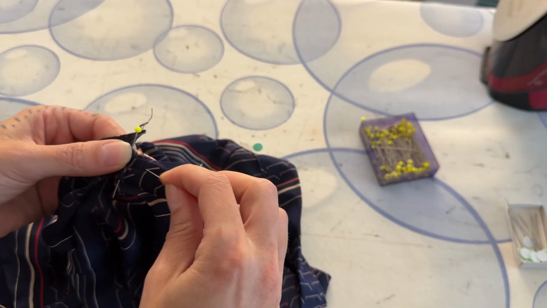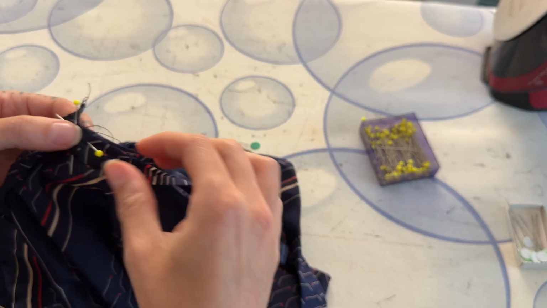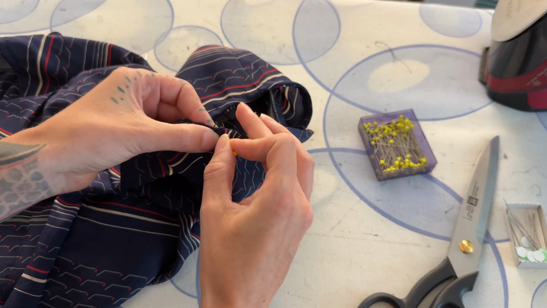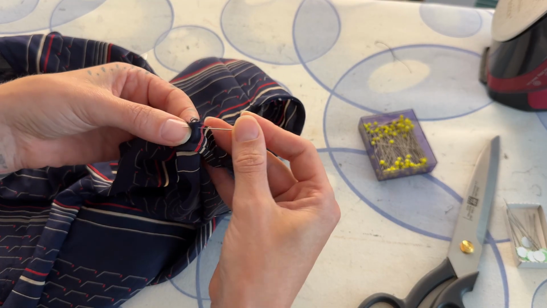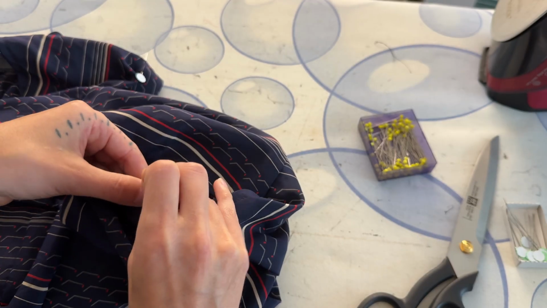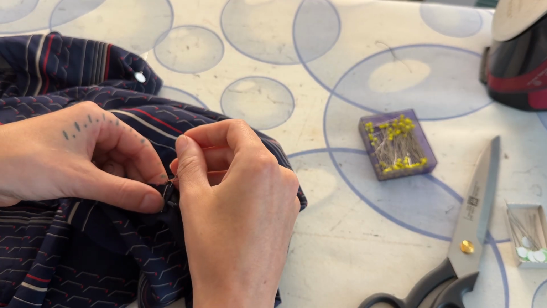Then it was time to press, pin and sew more bias tape. First I finished the edge at the armhole and then the hem. I always forget how long it takes to finish the garment this way, but it was worth it.